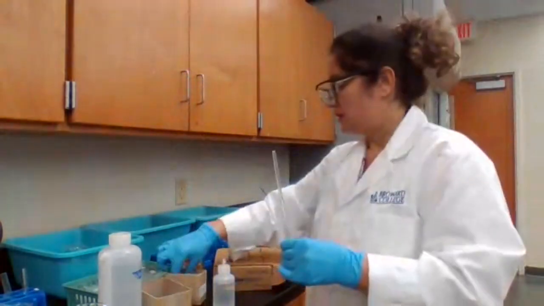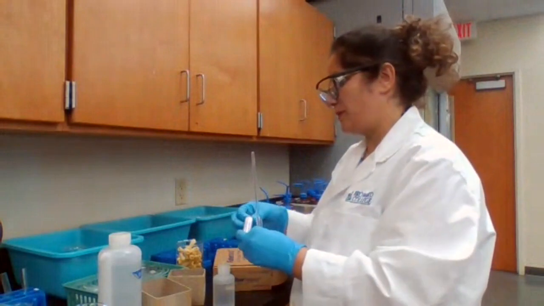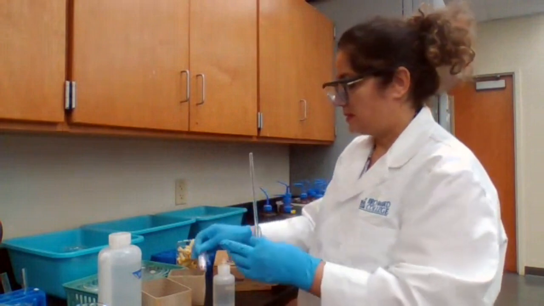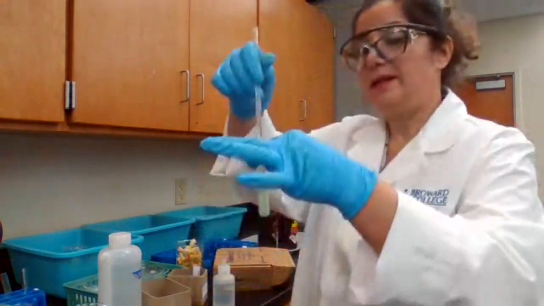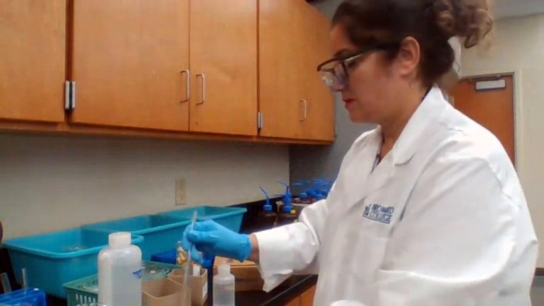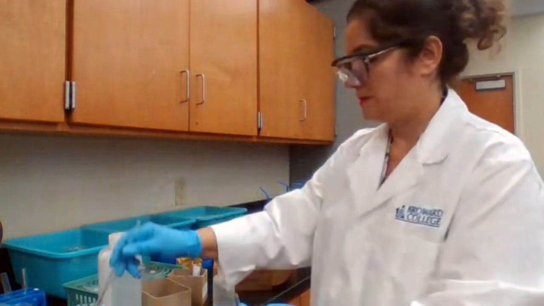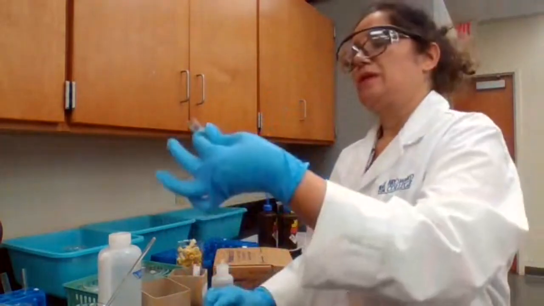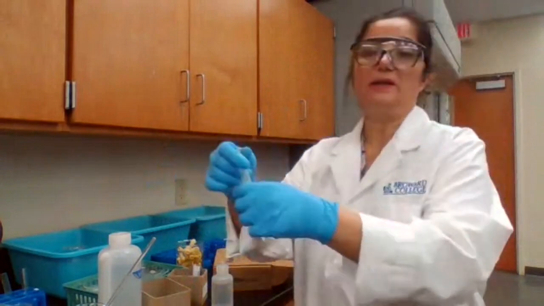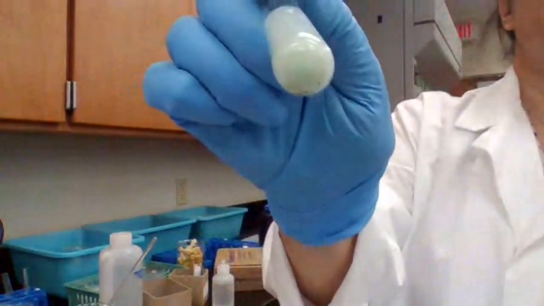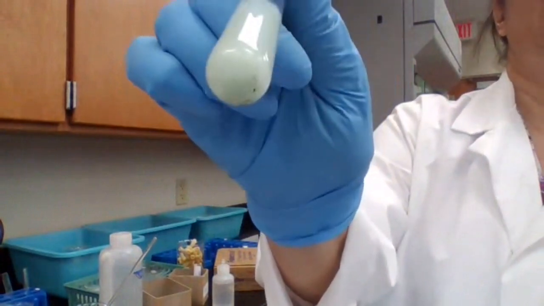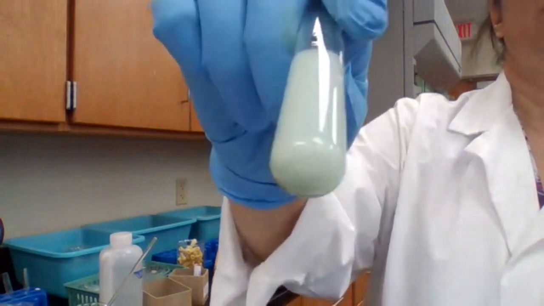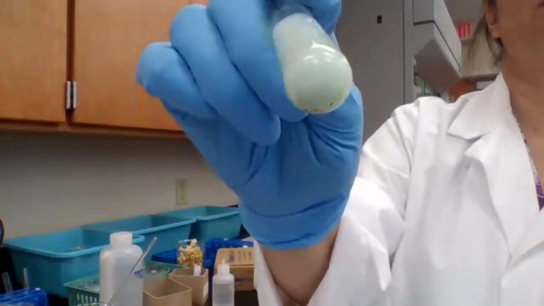But to make sure the solution is basic, it is expected to be basic, because 6 molar NaOH is a very strong base. Place it in a watch glass and add 1 drop of the solution. The solution is basic, so I could see it already. I hope that you can see it. You see those black particles in there? Those black particles are bismuth. So if you have the black particles, that means bismuth is present.